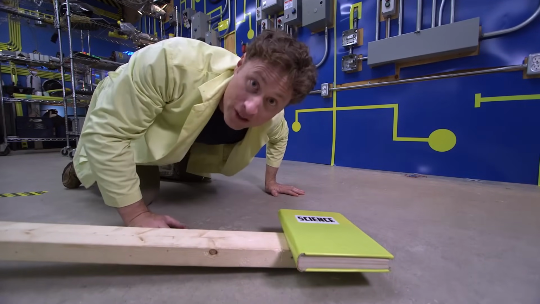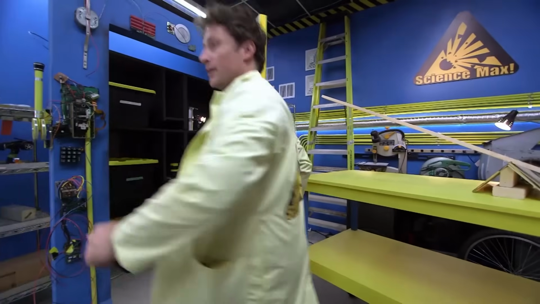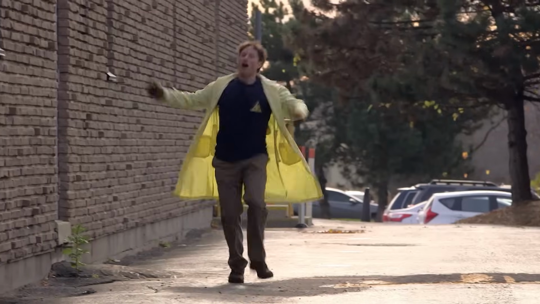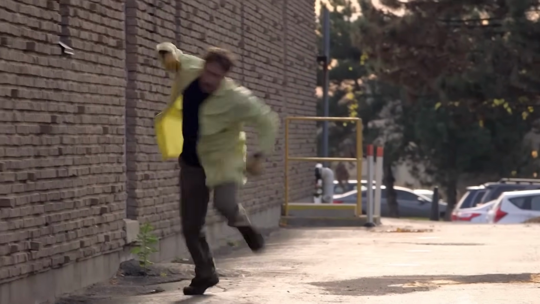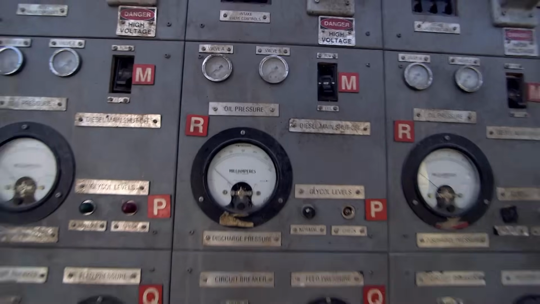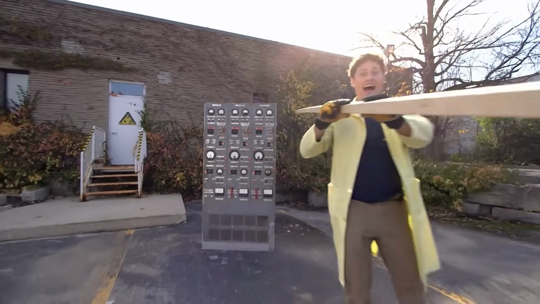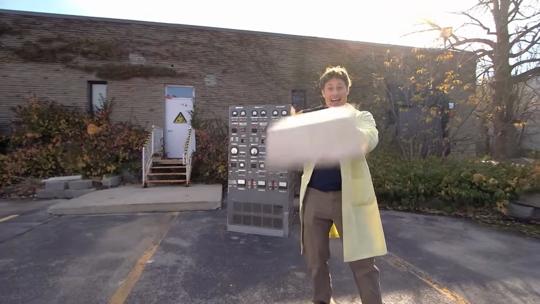Now, back to the particle impulse controller. Oh, right. Ha ha ha ha! Lever!